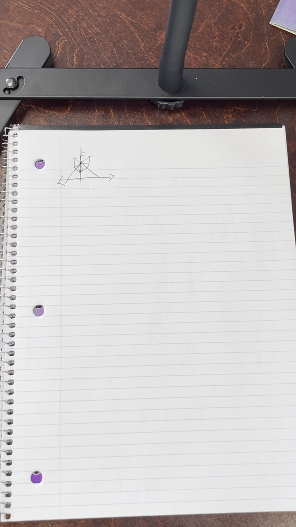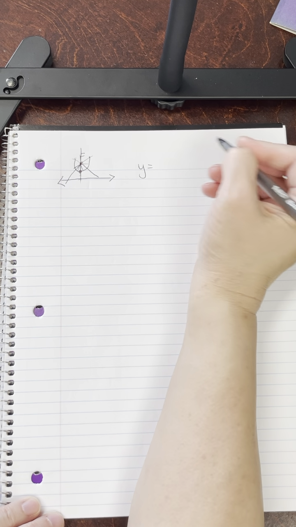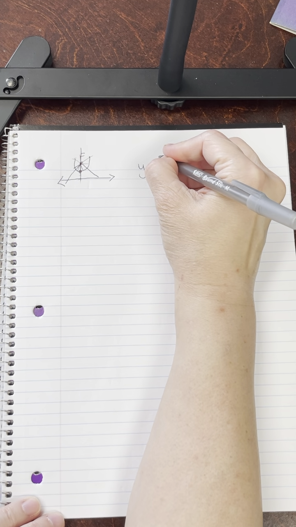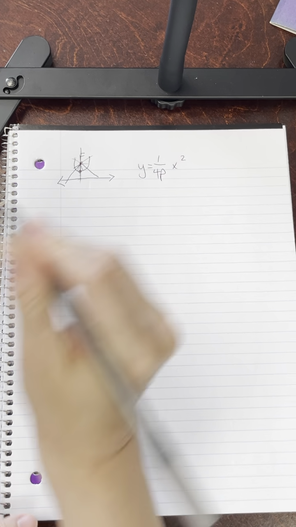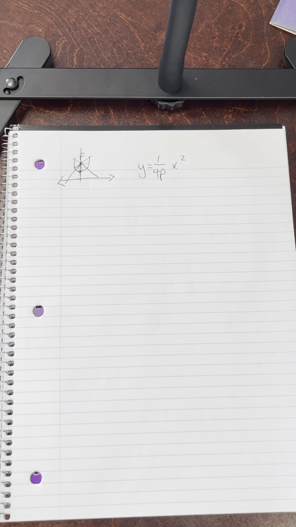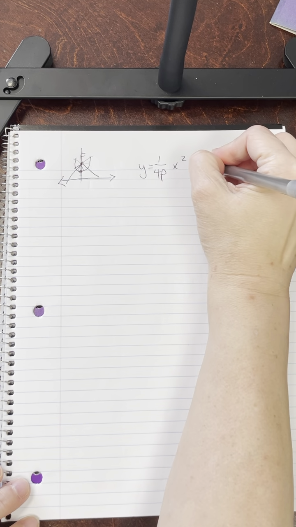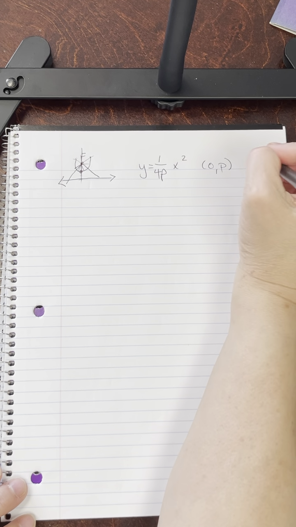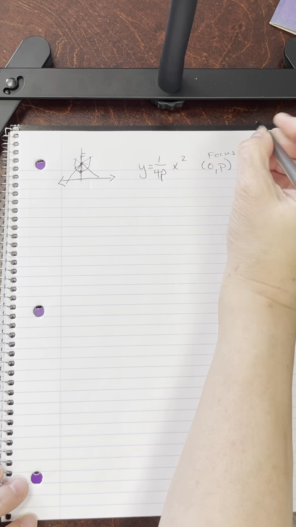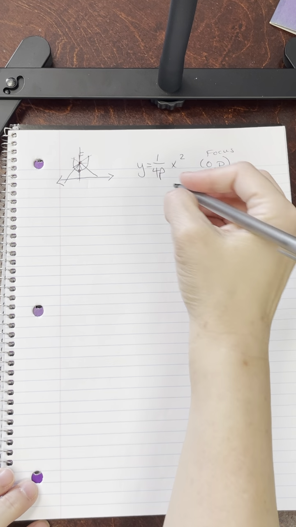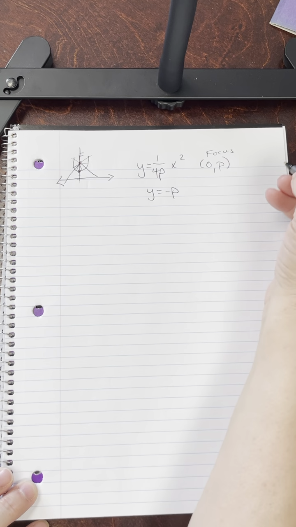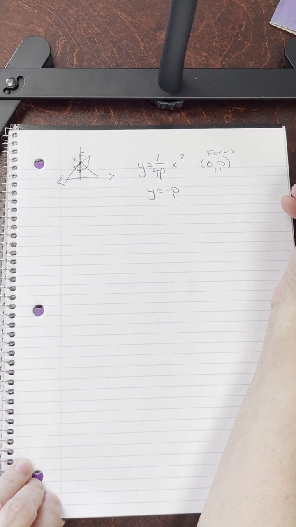Then the new piece for you is that in the equation, you will have, and you'll need to memorize this, 1 over 4p in front of your x squared. And also, that's when your focus point is (0, p). So that's where that p is coming from. And you also need that y equals negative p is your directrix line.